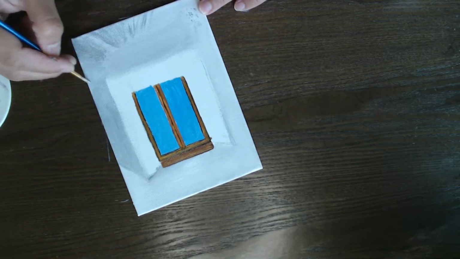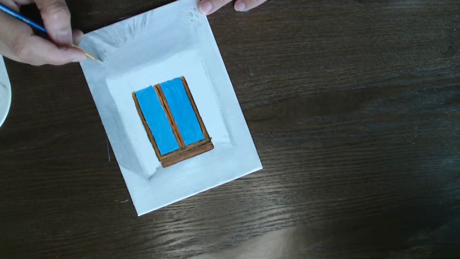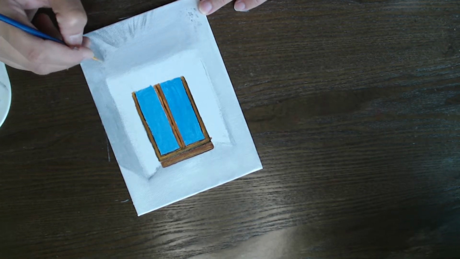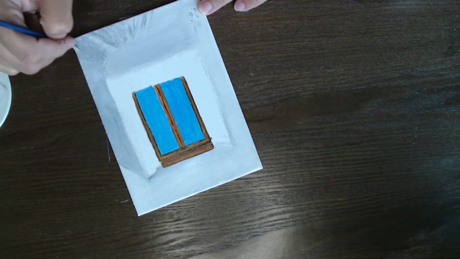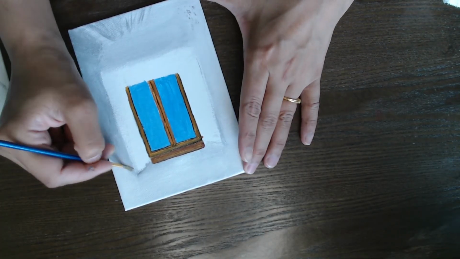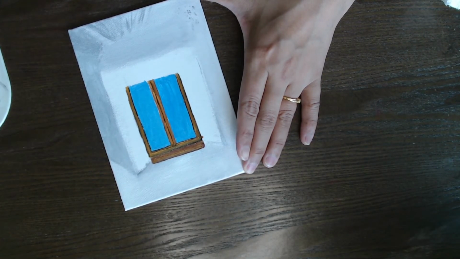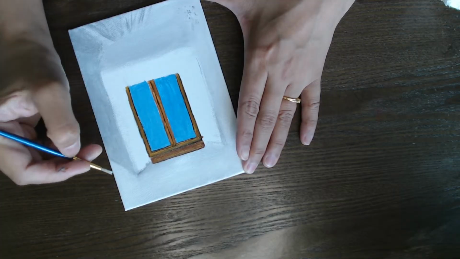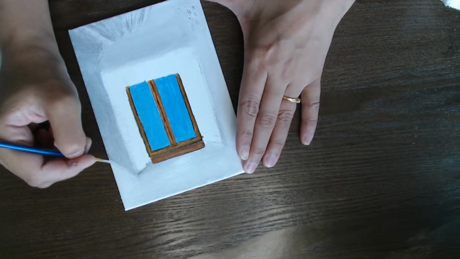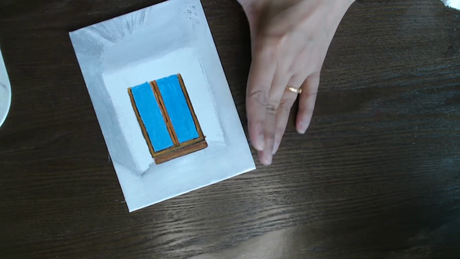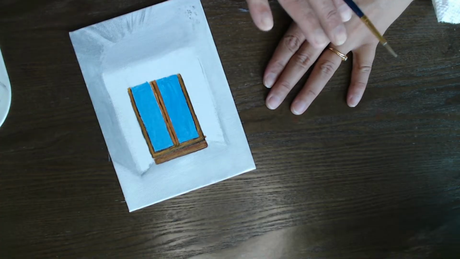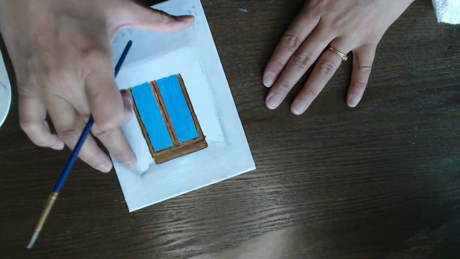Just completing this. The shadows, and here there will be no shadow because the light is coming from this side. So the shadow is there.